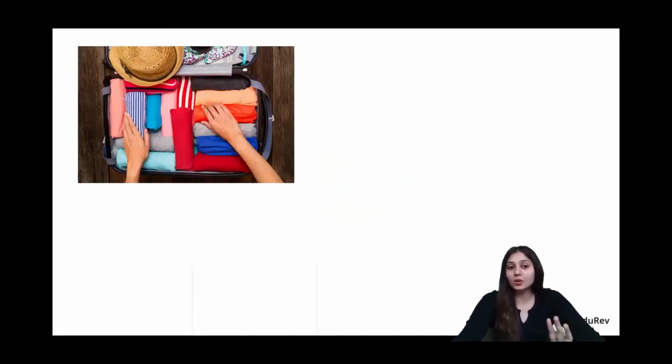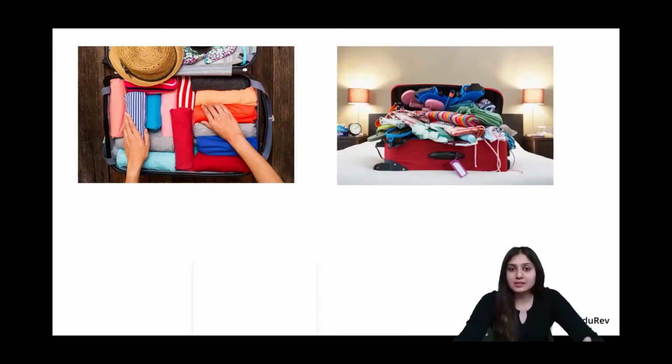Whenever I go on a vacation and I pack my things, it looks something like this, and I think this is the case with everybody. But when I'm coming back from that vacation and I have to pack the same things in the same bag, it looks something like this. And please don't tell me I'm the only one in this. Please don't tell me, because I know it's not the case.